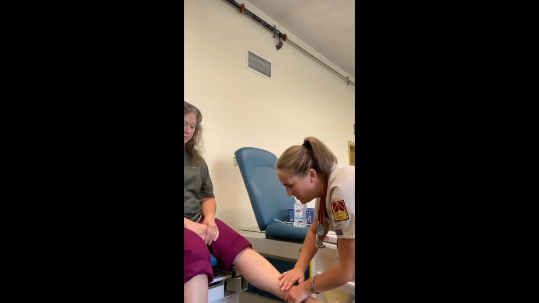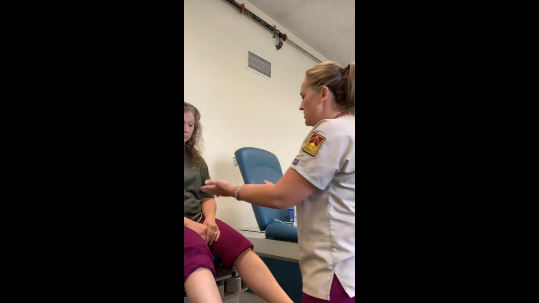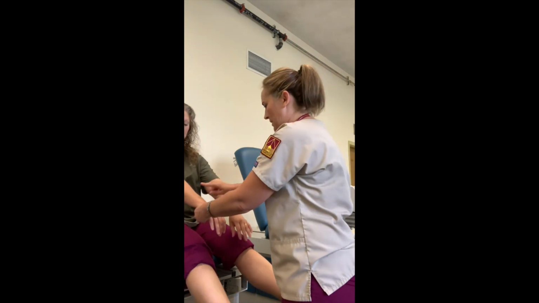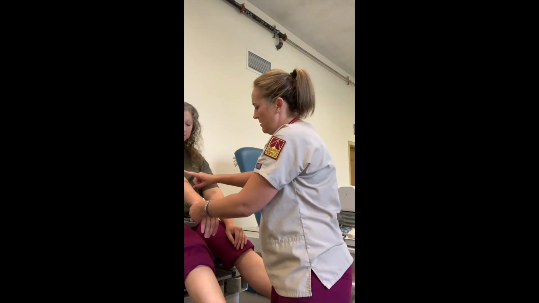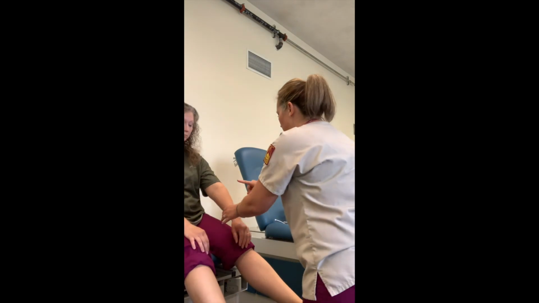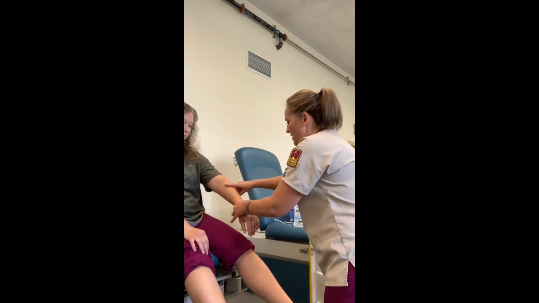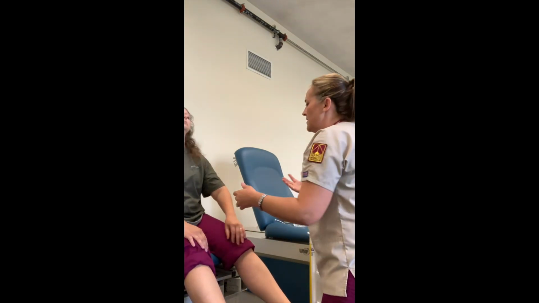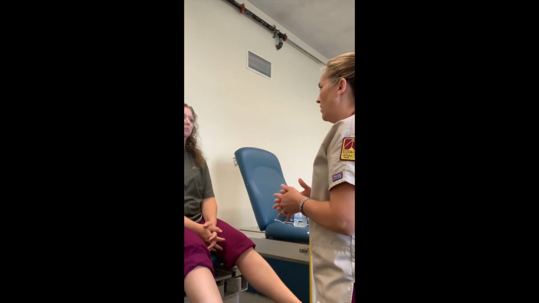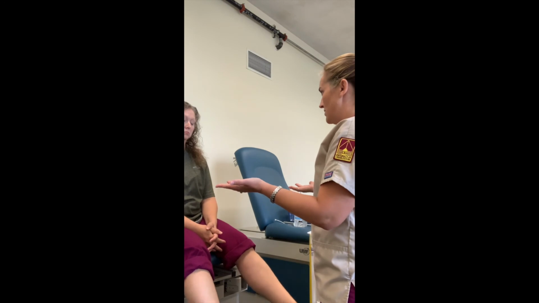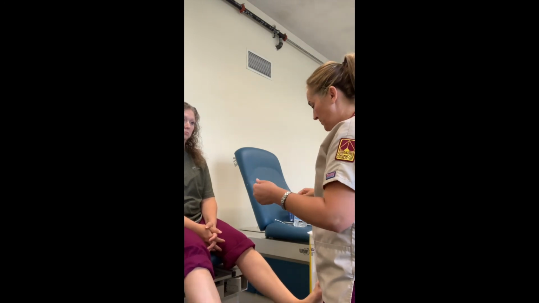And there are no signs of edema in the lower extremities. I'm also going to check your upper extremities. No sign of edema. And edema is a retention of excess fluid, and it can be an indication of congestive heart failure. But in your case, there's no sign of edema, so you're good to go.